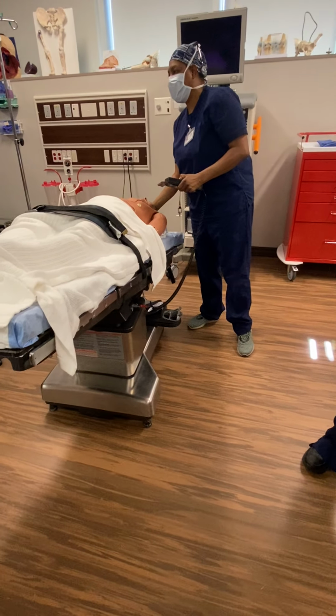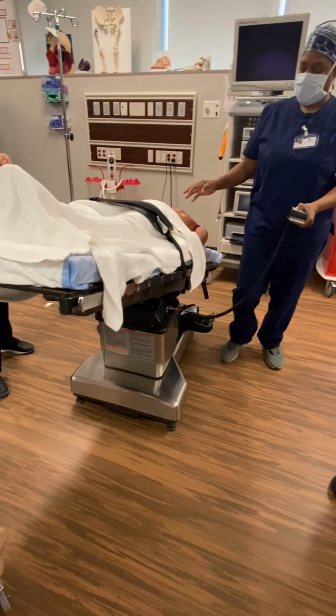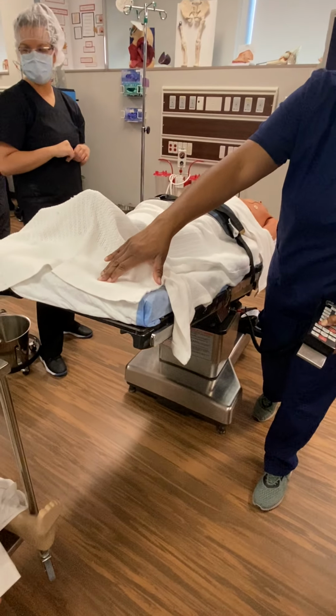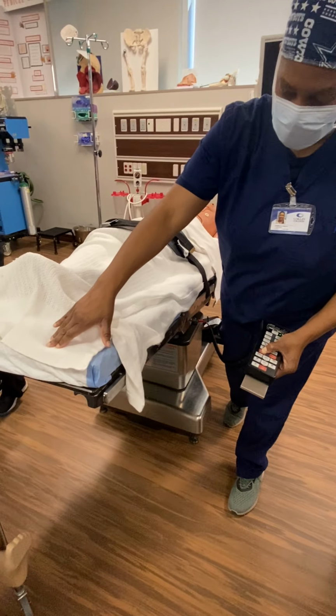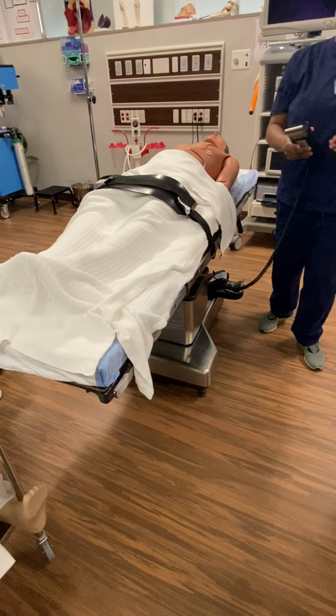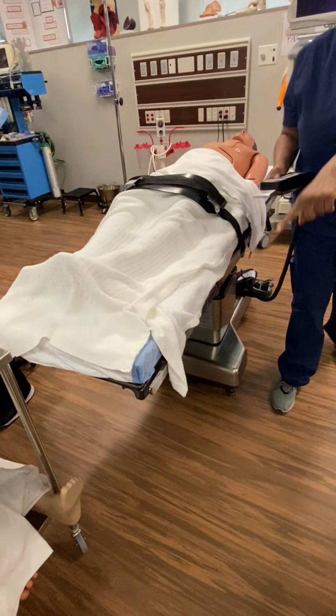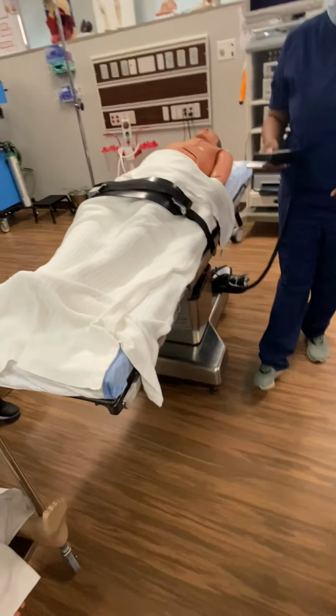If they do, in that case, they're going to have something here to keep the head from sliding. I'm going to straighten it. Down here, you're moving it. I'm going to go reverse up. Reverse Trendelenburg, making sure I'm in between the two bars. Remember, Trendelenburg is where the head is going down. Reverse Trendelenburg is where the feet are going down, okay?